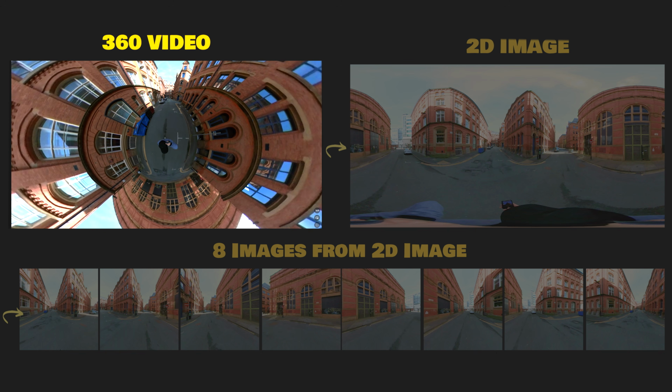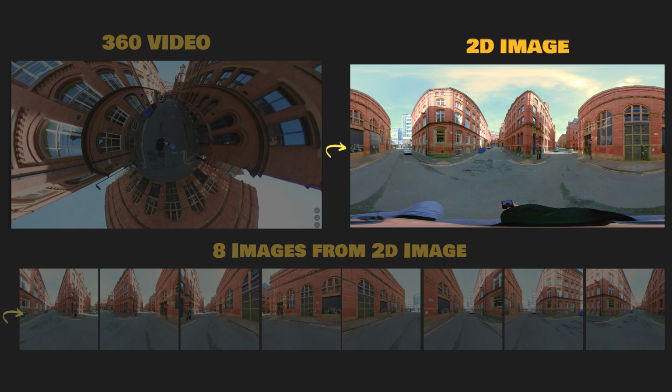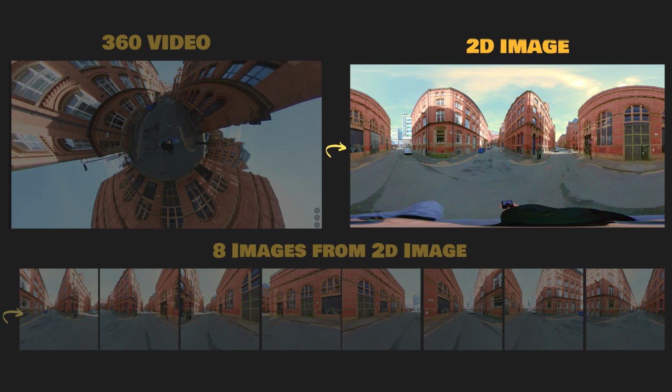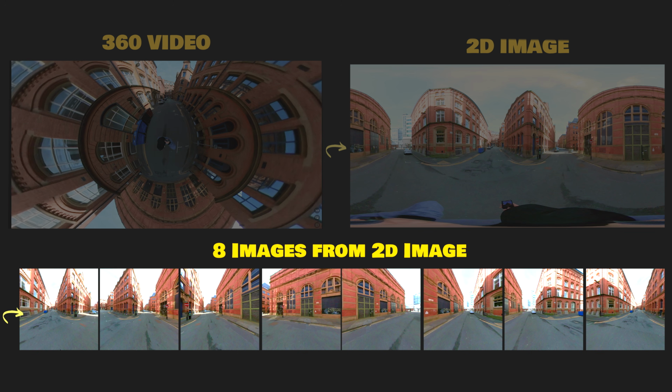This tool helps us break the 360 video into 2D images and then splits those images into 8 individual frames. It sounds very complicated, but trust me, it's very simple. I will show you and it's gonna make more sense.